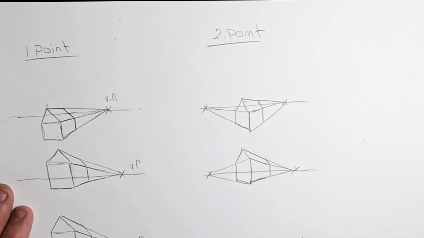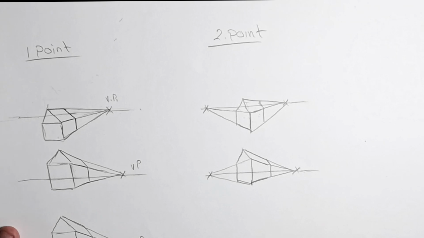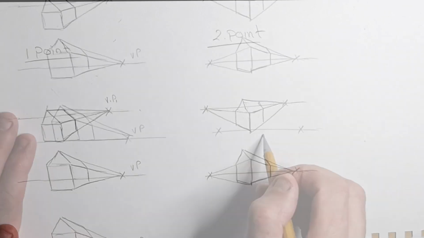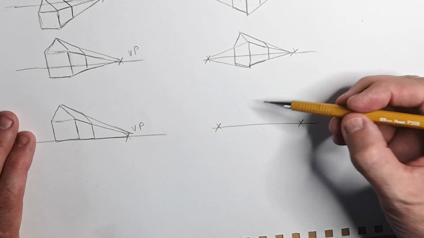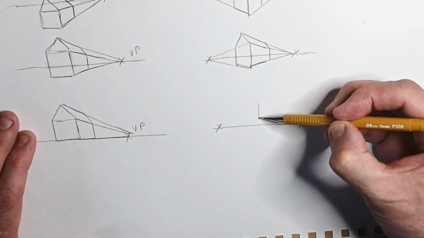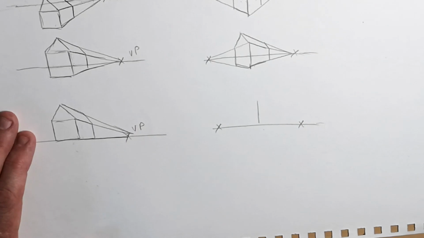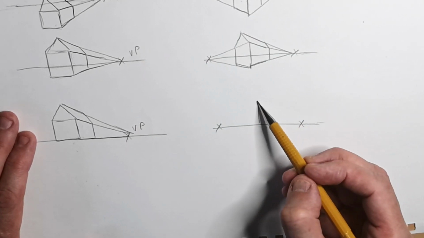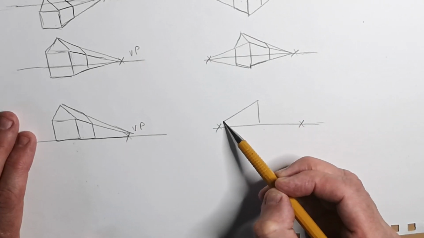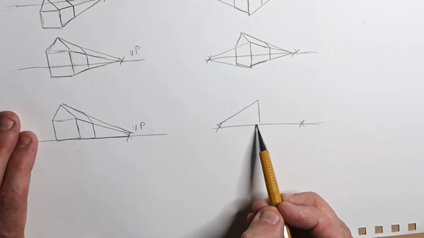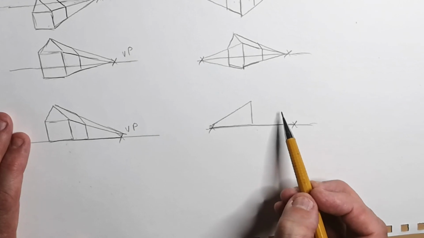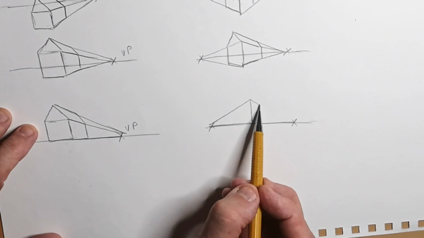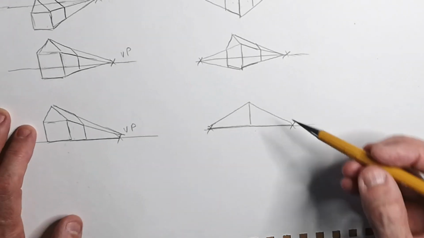And then our final one is, of course, the worm's eye view. Now same again, we're going to draw our line like so, and then that point to there. This point is already going there, this point is already going there, and then we will draw that down there.